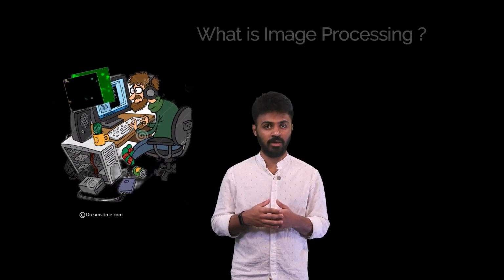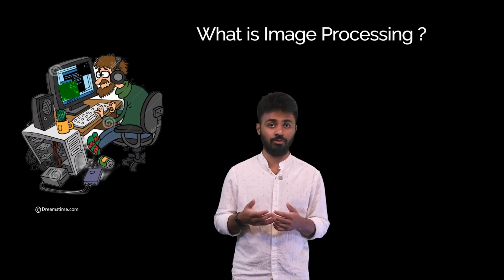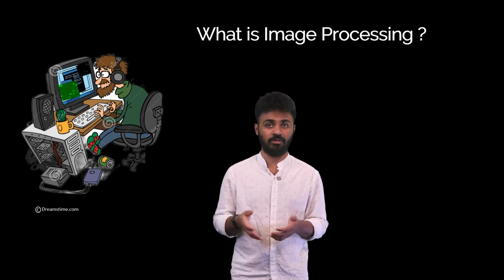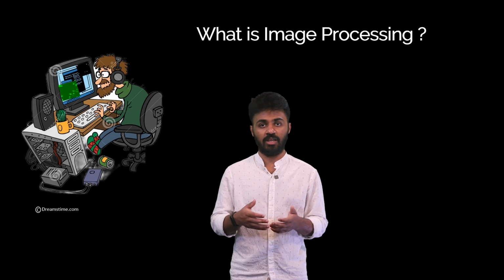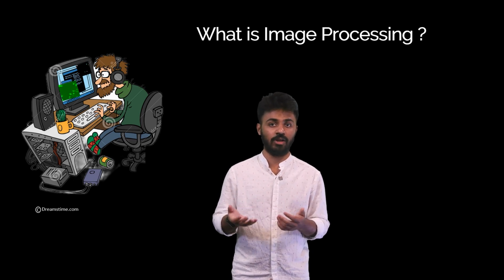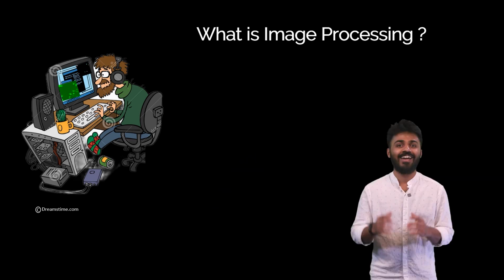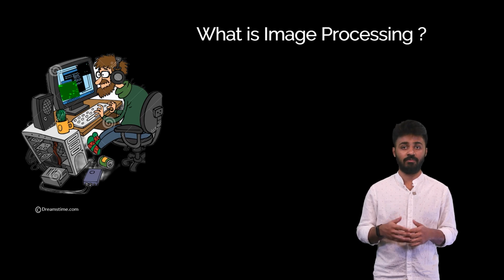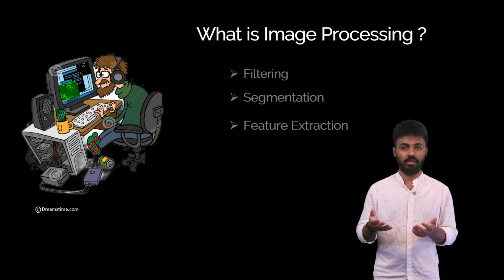When we capture an image of a biological sample, it's often too complex to understand at first glance. That's where image processing comes in. It's a set of techniques and algorithms that allow us to analyze and extract meaningful information from images. There are several types of processing techniques that we use in biology, including filtering, segmentation, and feature extraction.